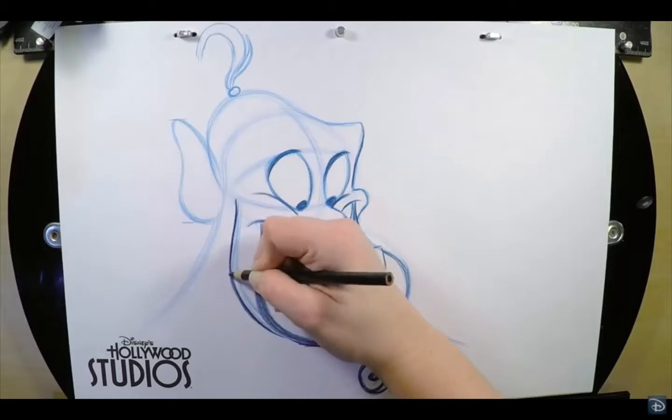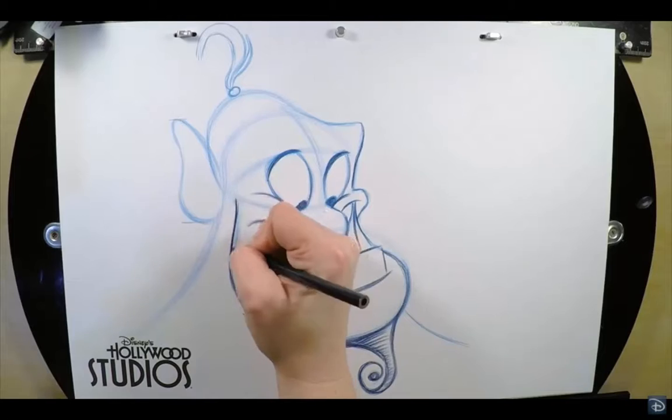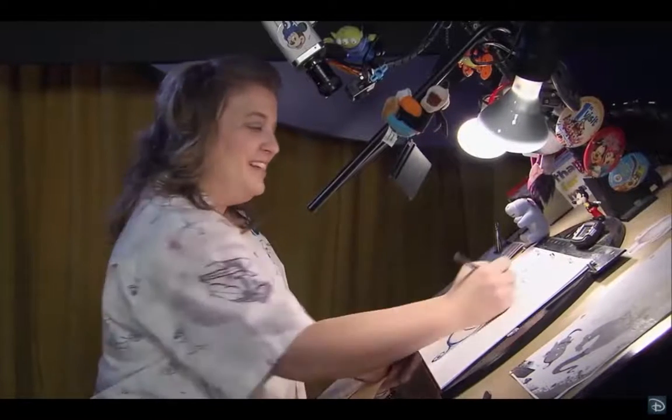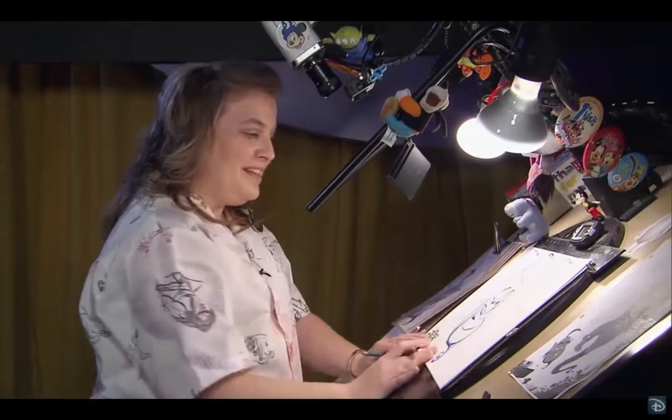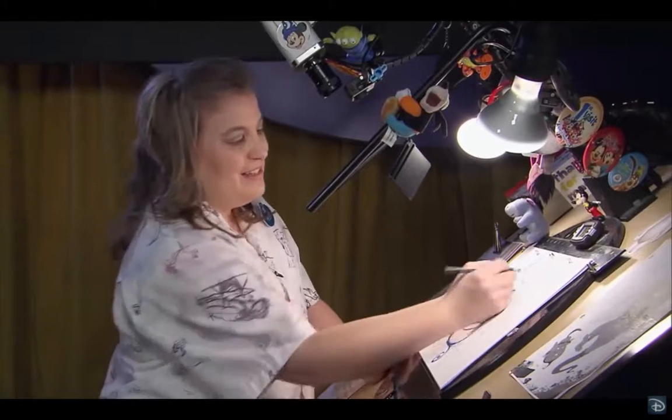One thing Eric Goldberg will remember is watching Robin Williams laugh at some of his animation artwork of the genie coming in there, and he loved working with him on that.